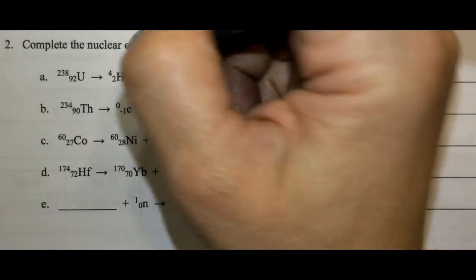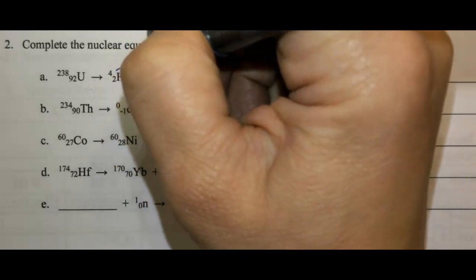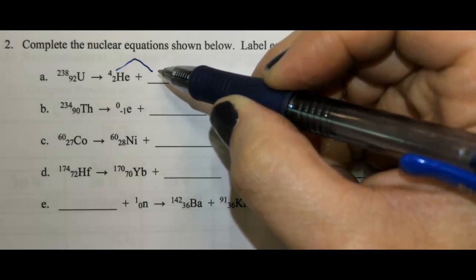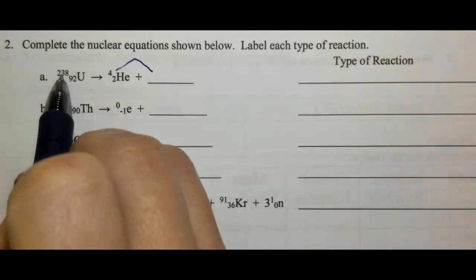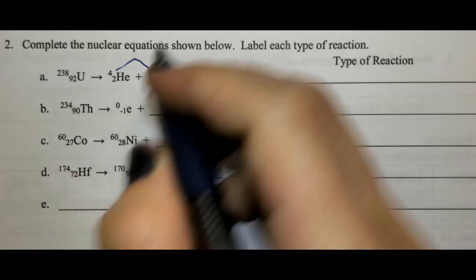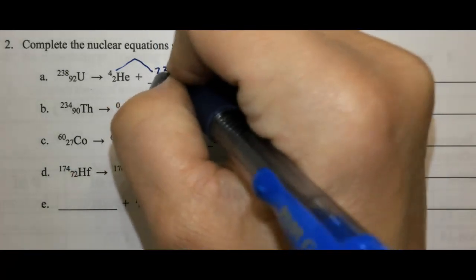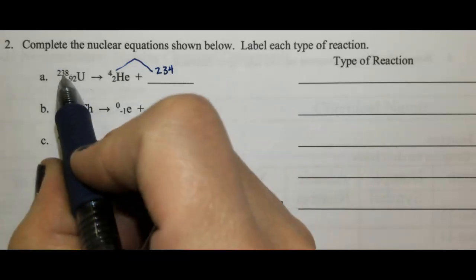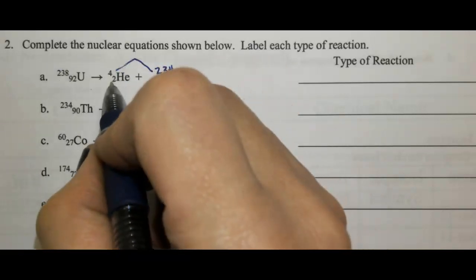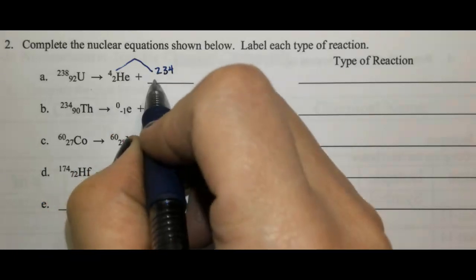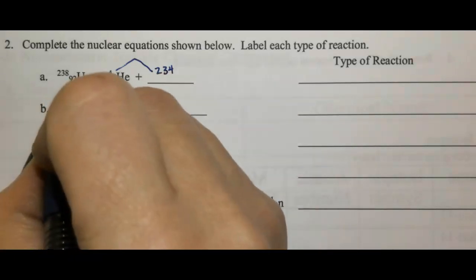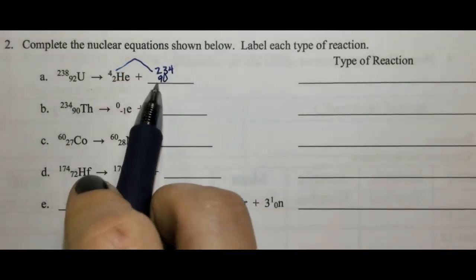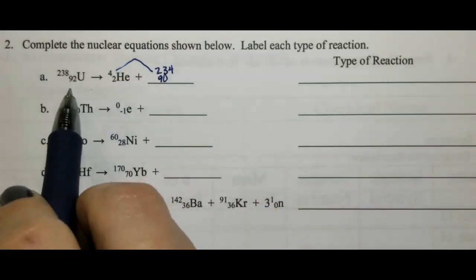So that means that this number and this top number of whatever this isotope is have to match or be equal to 238. So that means that this mass number must be 234, because 234 plus 4 are going to equal this 238. Likewise, this 2 plus whatever this number is down here must equal 92. So this must be 90, because 90 plus 2 equals our 92.